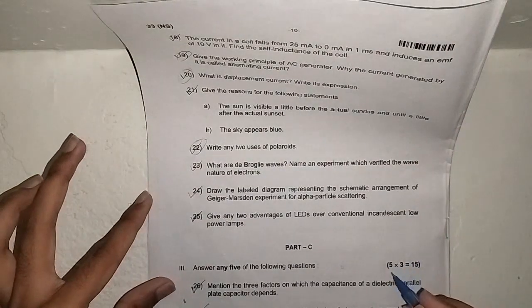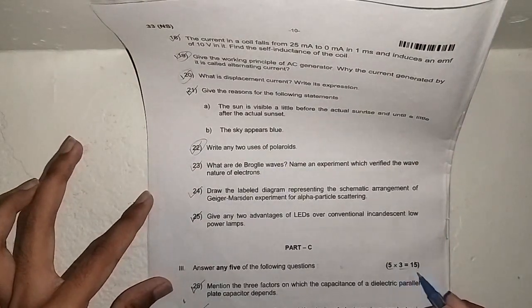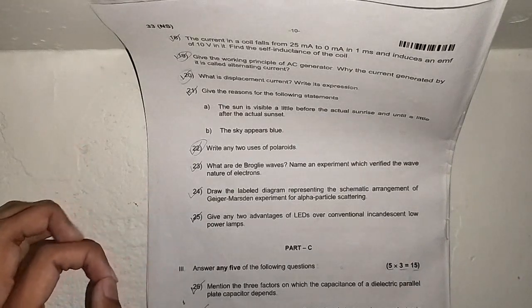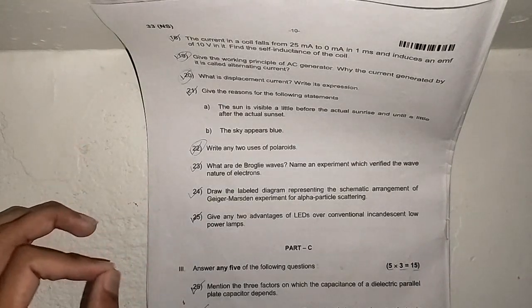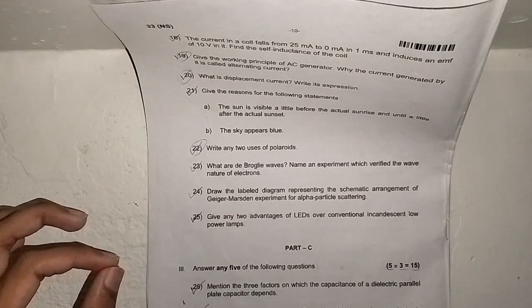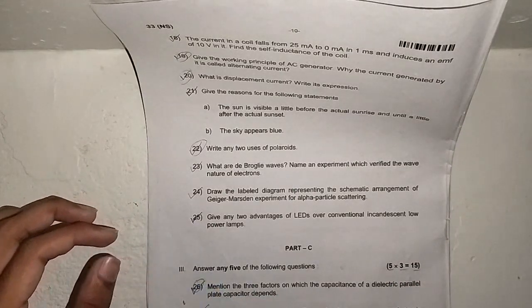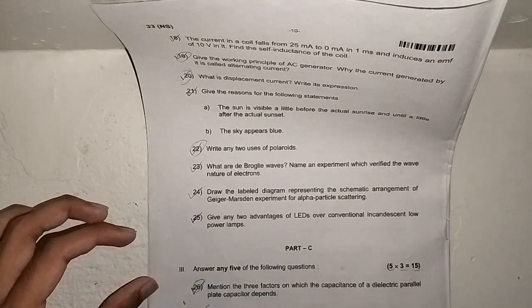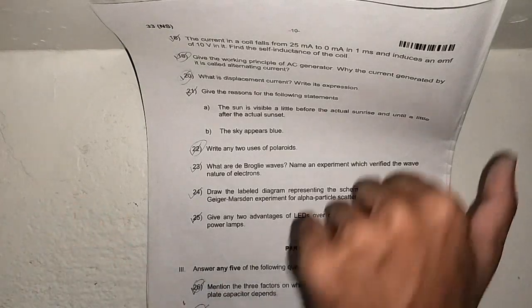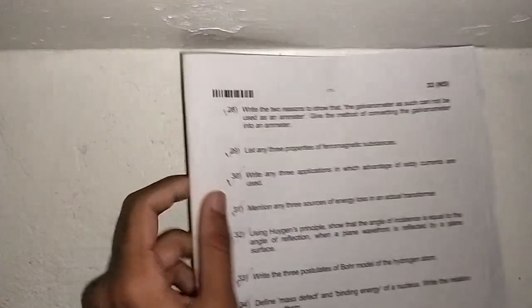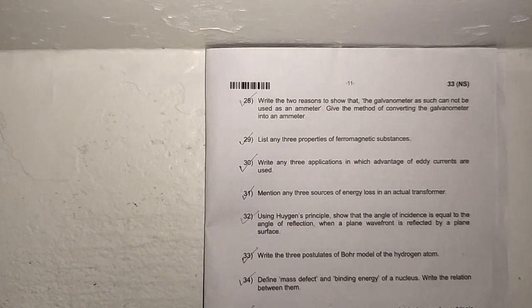If you come to part C, here 5 questions of 3 marks, 15 marks you have to take, right? Here, mention the 3 factors on which the capacitance depends, this is an important question. And 27, this is also an important question. They may ask, it has been asked many times.